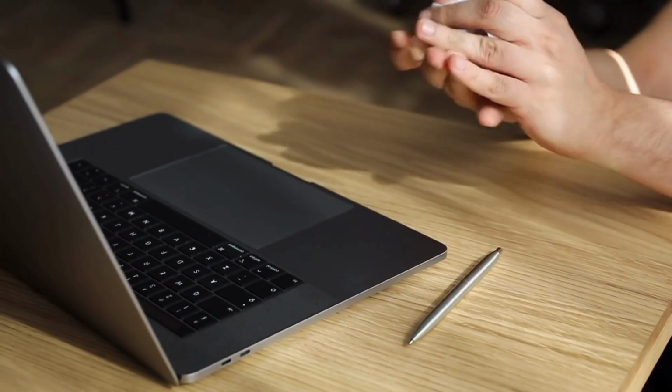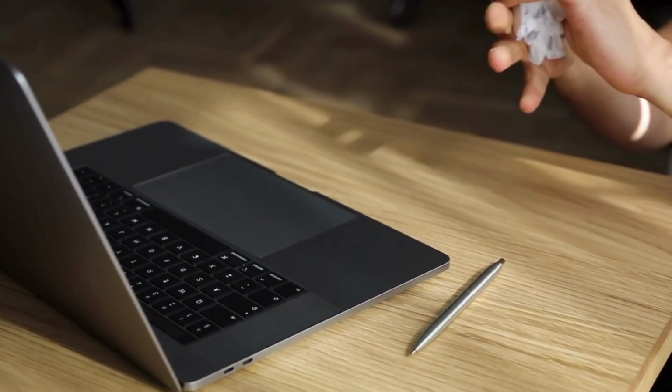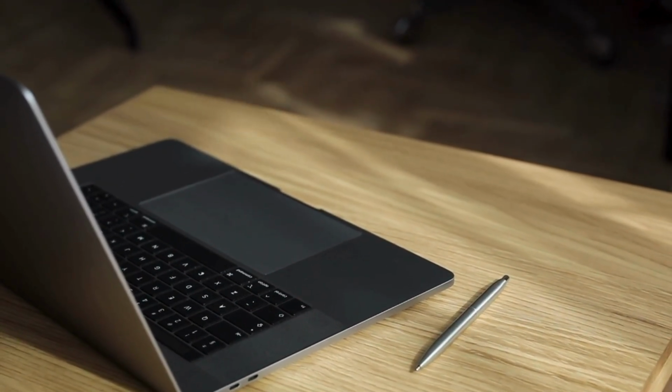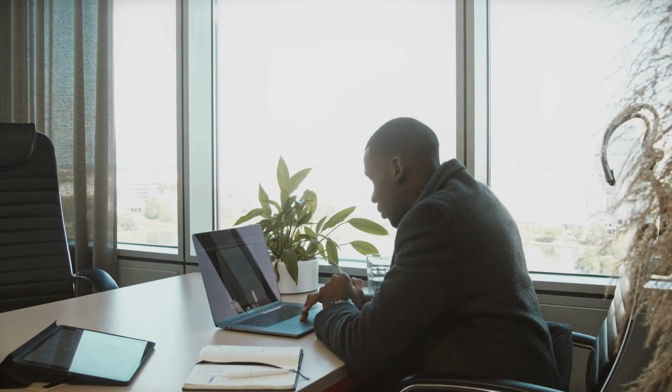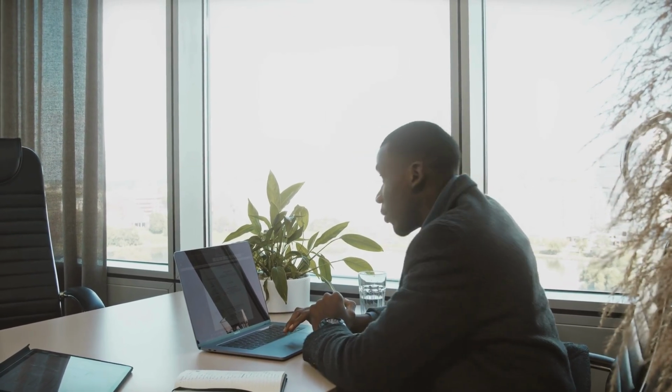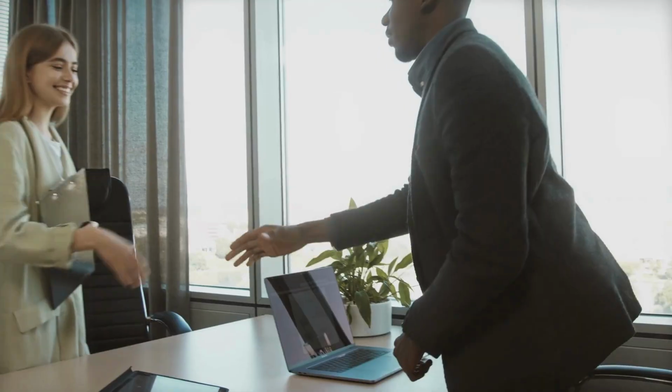Now, let's talk about mistakes to avoid. Mistake number one, keyword stuffing. The AI finds keywords, but you still need to use them naturally. Word vomit will not qualify you for the position and it won't show your actual expertise.